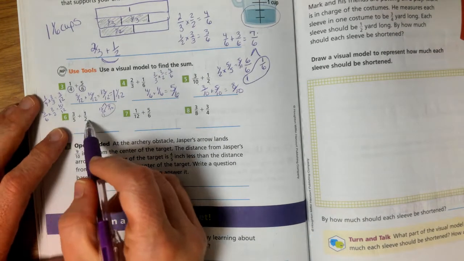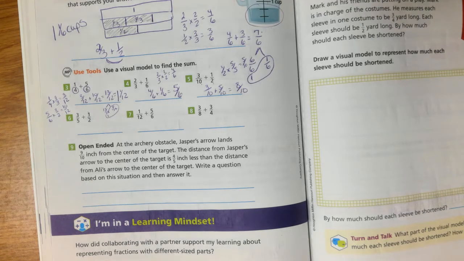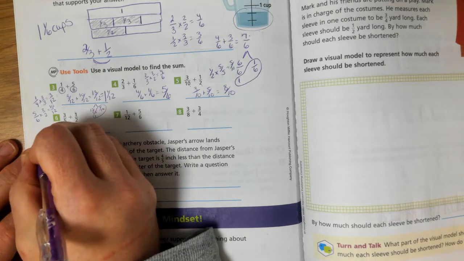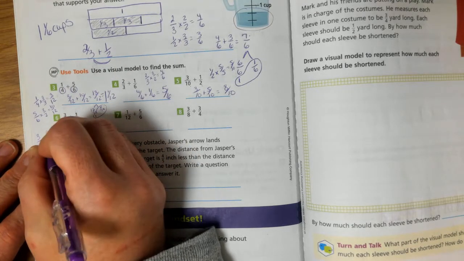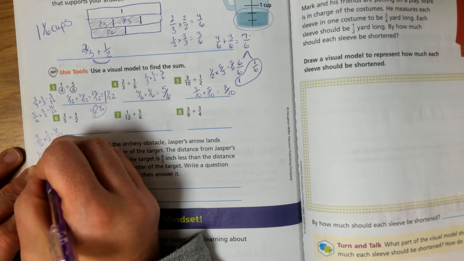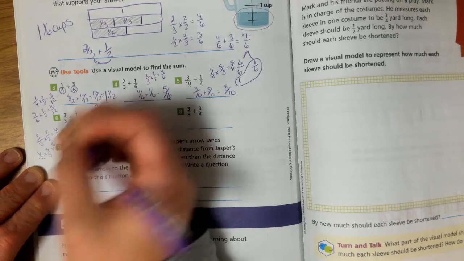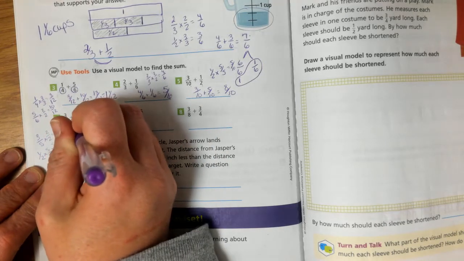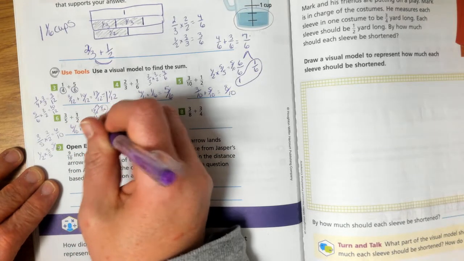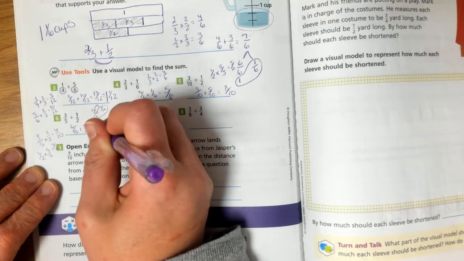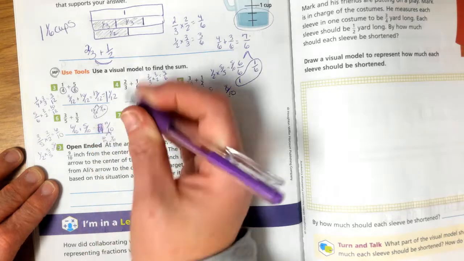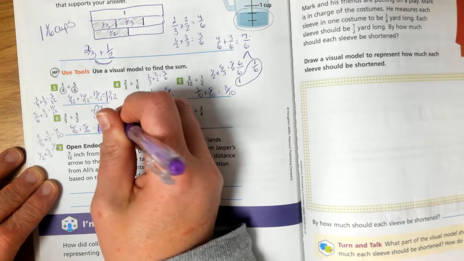All right, 3/5 plus 1/2. Now, one doesn't have something in common with the other, so that means I have to multiply them together to get a common denominator. So 3/5 times 2/2 equals 6/10. 1/2 times 5/5 equals 5/10. So 6/10 plus 5/10 equals 11/10, which is the same as 1 1/10.